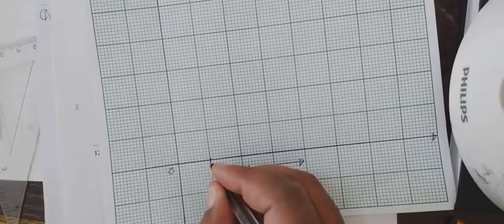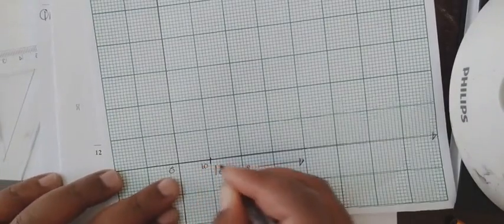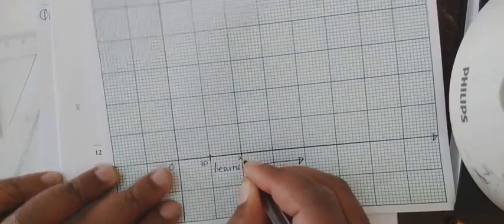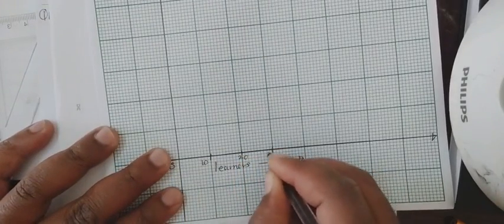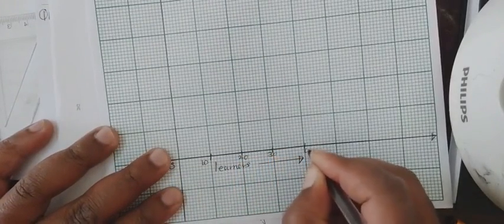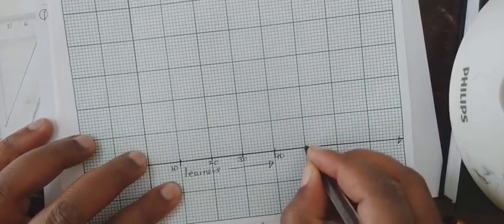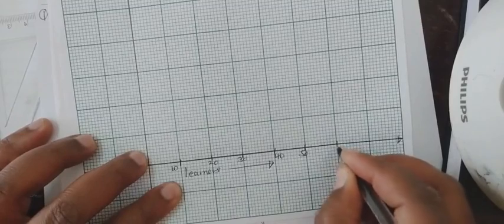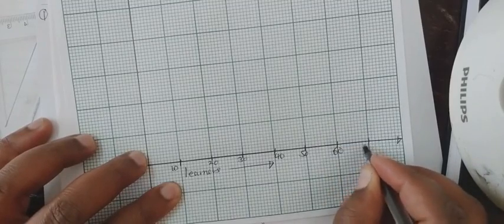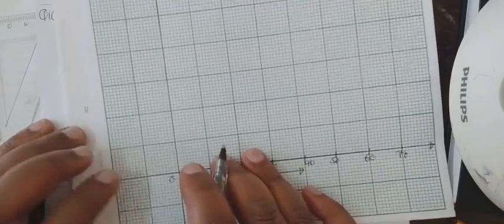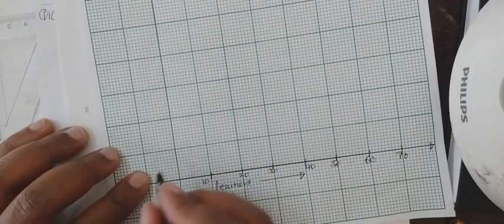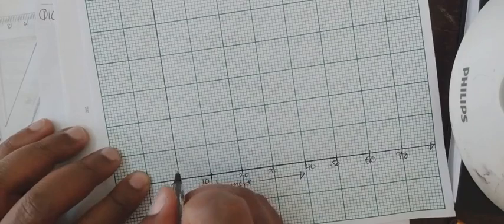So meaning that from 0 the next should be 10, 20, then we have 30, 40, 50, 60, and we go to 70. Alright? Equally here, it's from 0 to 70.